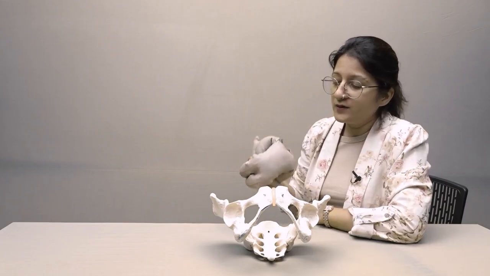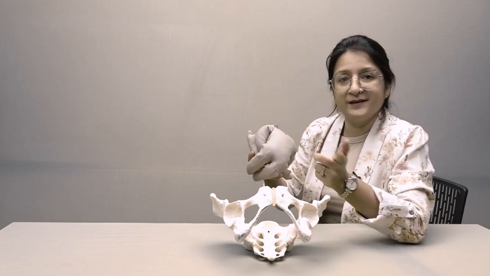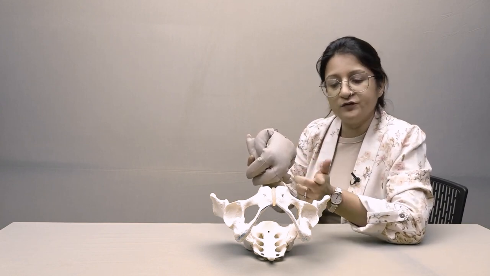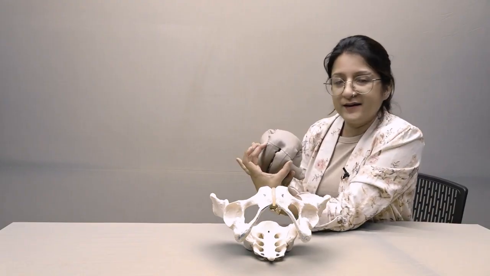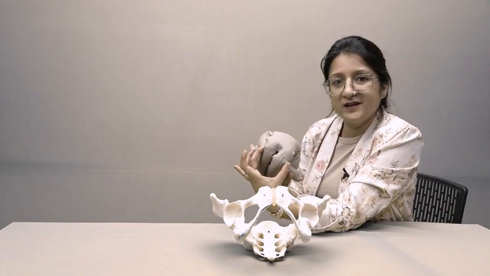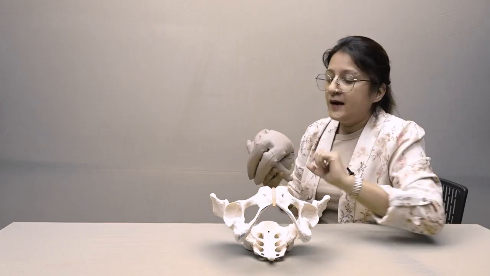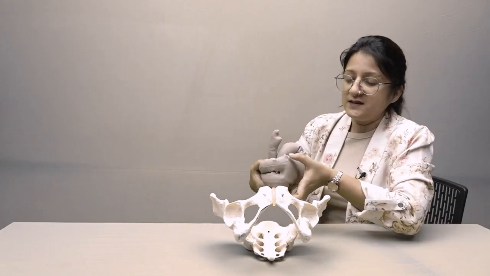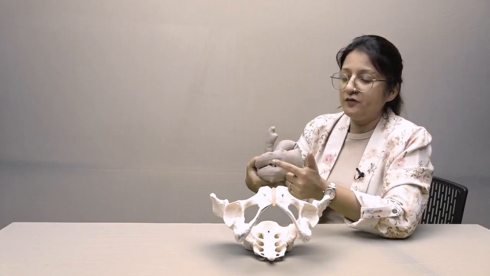Now talking about left sacro-anterior position, so sacrum directed anteriorly on the left side of the mother. This is the bistrochanteric diameter, which is going to be the engaging diameter of the buttocks. Now have a look, this bistrochanteric diameter is here and this is the leading point of the buttocks.